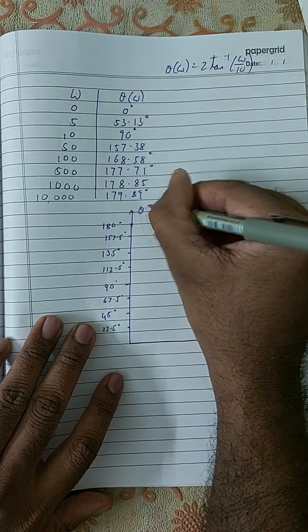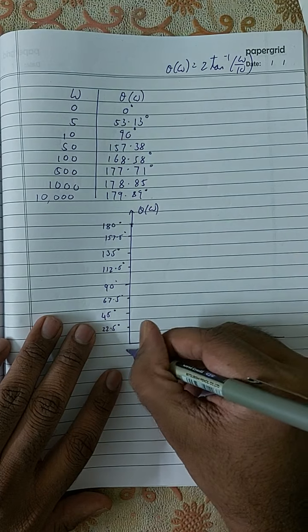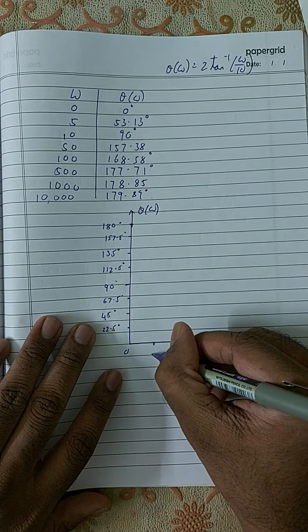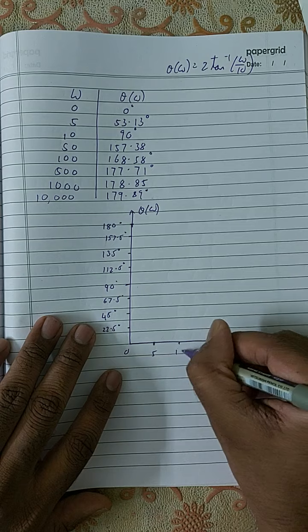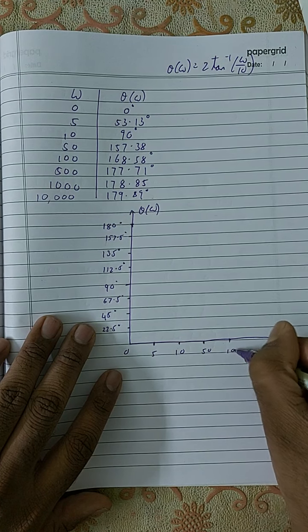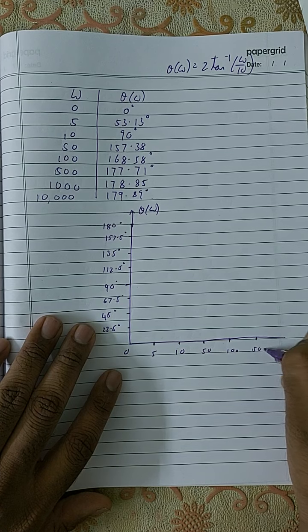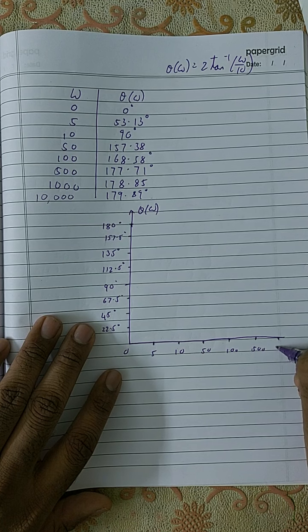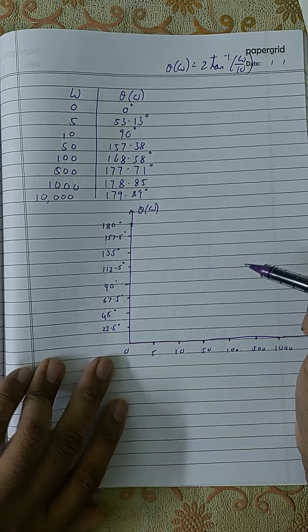Okay, that's all. This is theta of omega. This is 0. This is 5. This is 10. This is 50. This is 100. This is 500. This is 1000. Okay, and then if I get it, I'll make it over here, and make it 180 degree. So how does the graph look like?